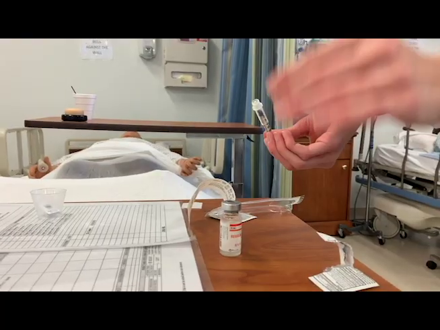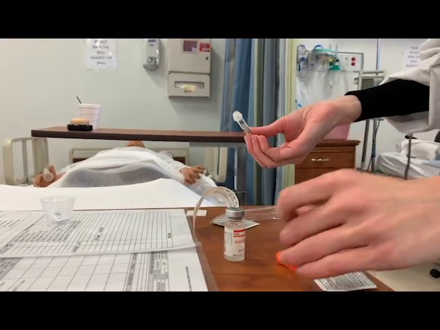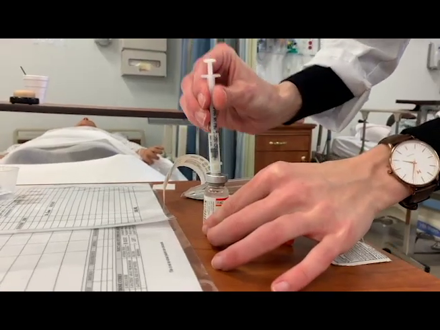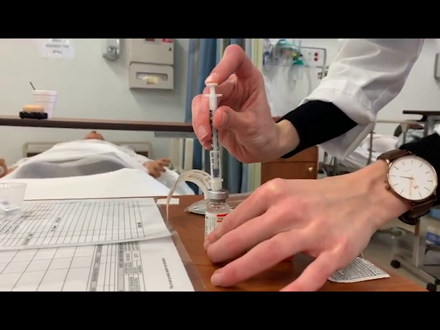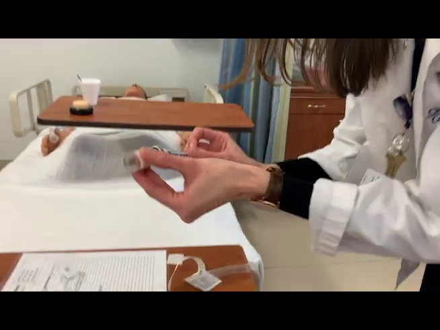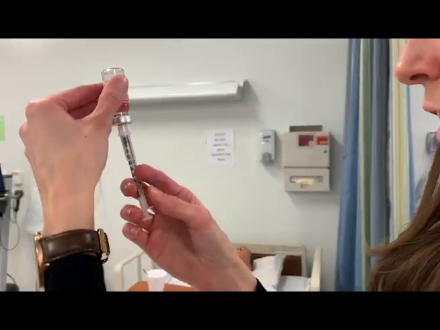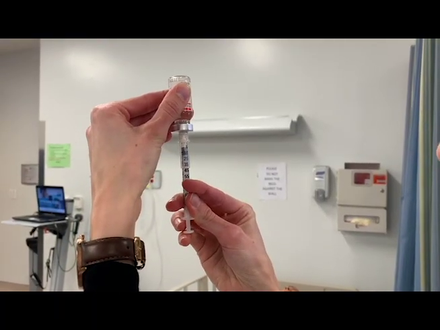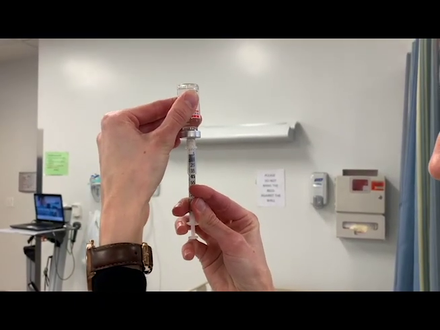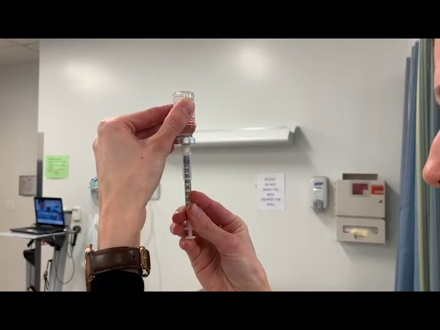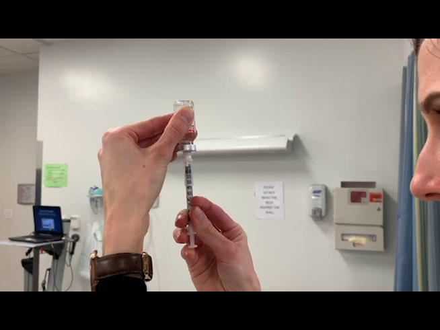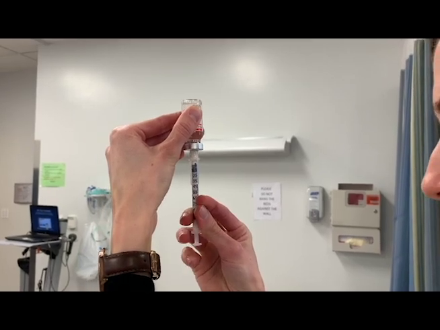I'm going to uncap my needle. Without my finger on the plunger, I'm going to put that into my vial, insert the air, and then I can flip my vial over, and I'm going to pull up to my 5 units. Sometimes you might get a little air bubble. Hopefully for the video I don't get one. All right. So I'm going to say I'm at my 5 units.